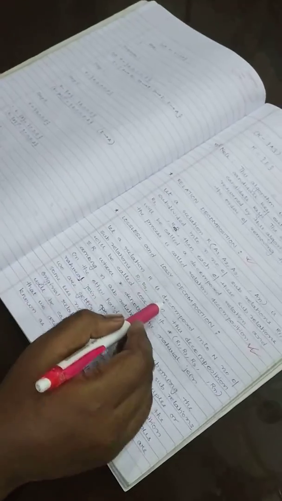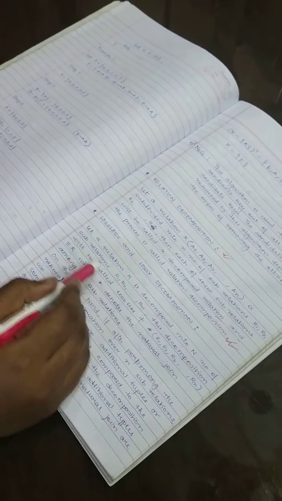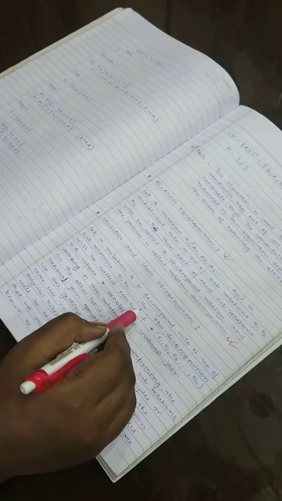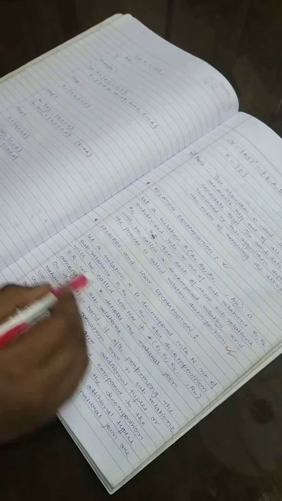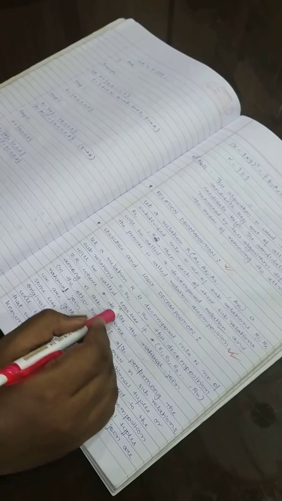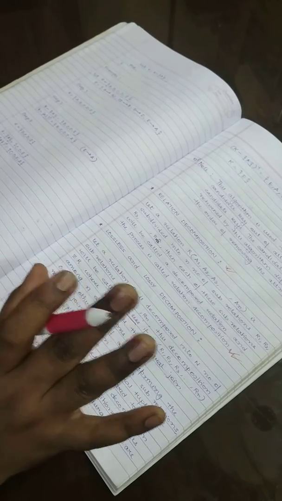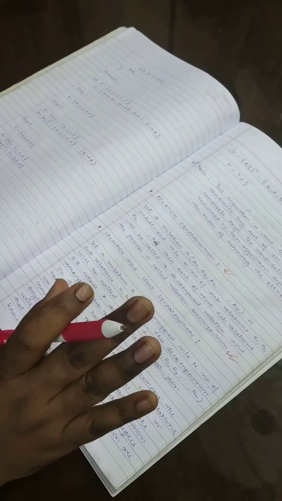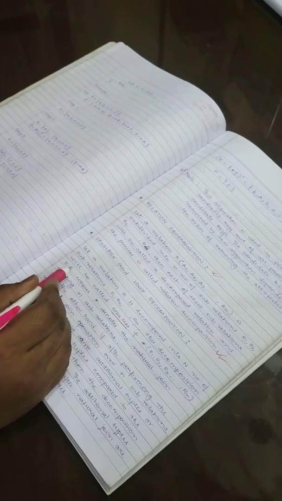Let a relation R be decomposed into n number of subrelations R1, R2, Rn. This decomposition will be called lossless. Lossless means proper decomposition or exact decomposition, if the star of R1, R2, R3 up to Rn gives you the original table. Star denotes natural join.